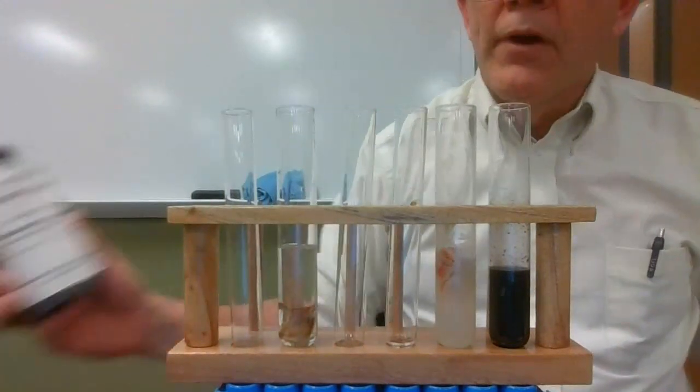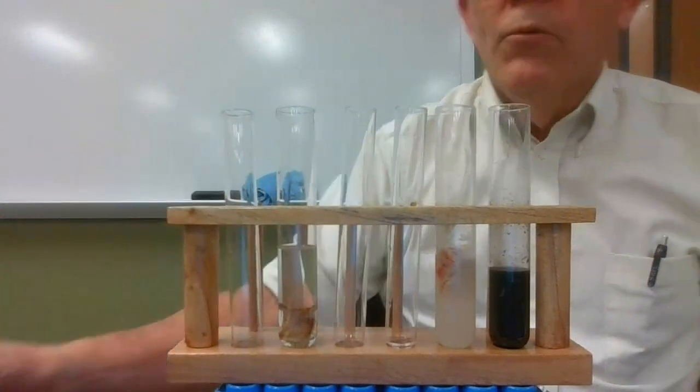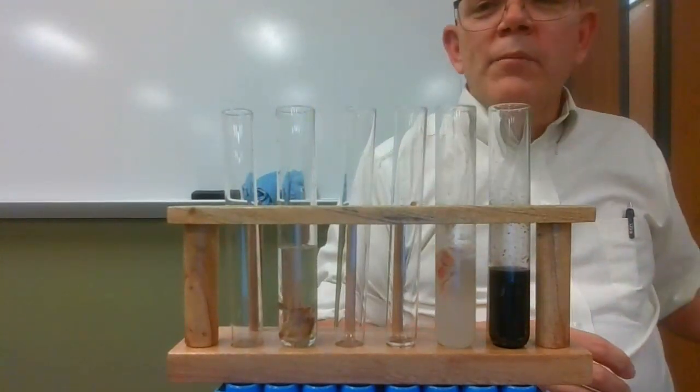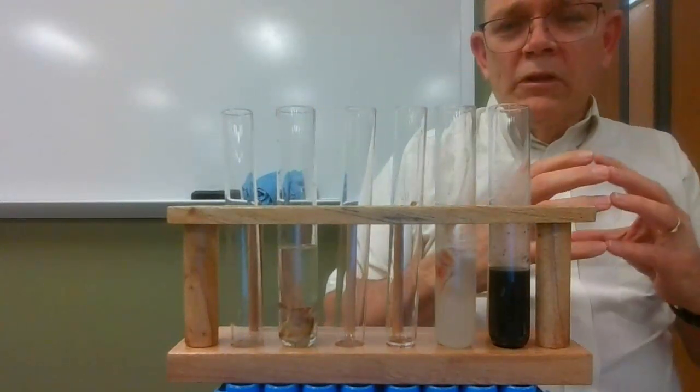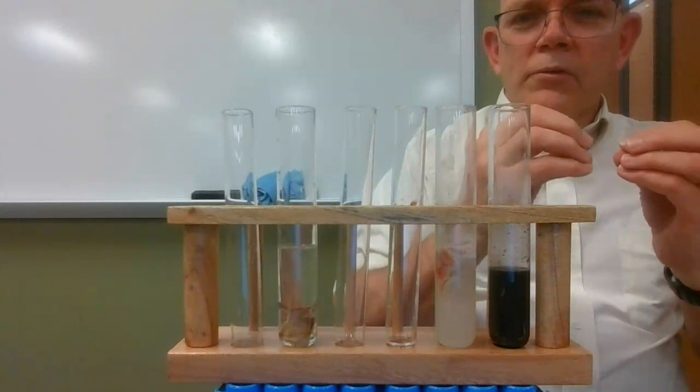Catalysts are fairly simple compounds. For example, this manganese dioxide is MnO2. One atom of manganese, two atoms of oxygen. That's it. Enzymes are very complicated compounds called proteins, which we'll talk more about in chapters 22 and 23.